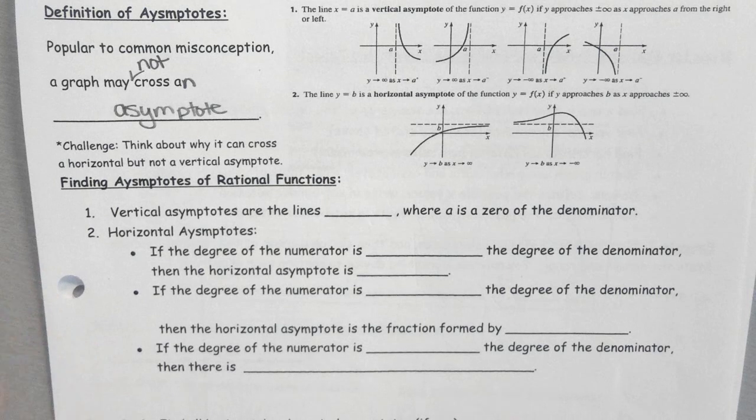Another thing you can think about in terms of asymptotes is how the graph behaves along them. Oftentimes when you have an asymptote, your graph does what I call hugging the asymptote. You see how it gets real close? Okay, so that's something that happens often as well.